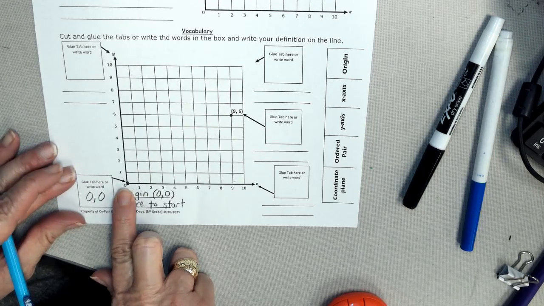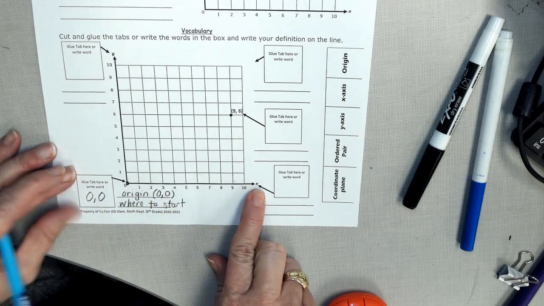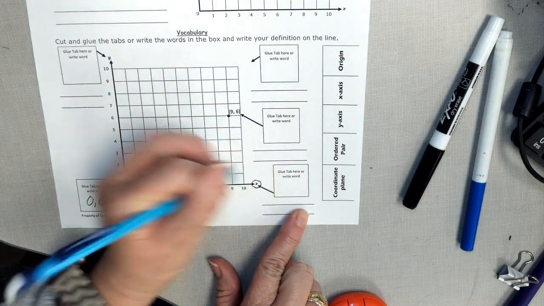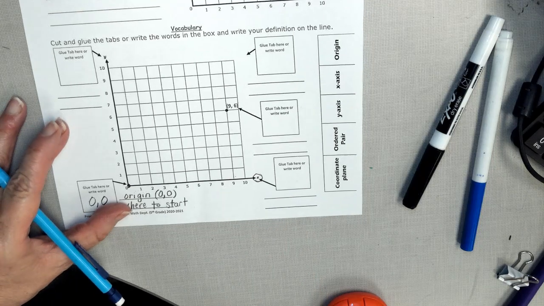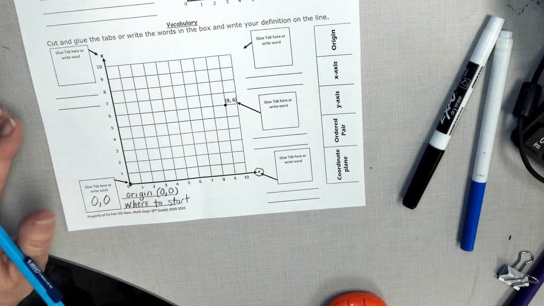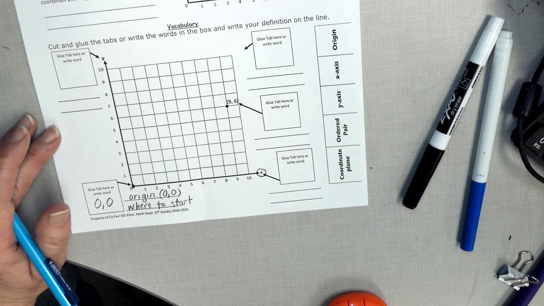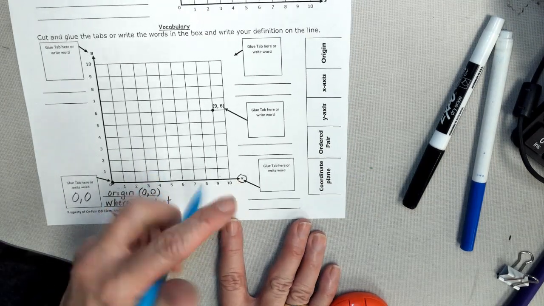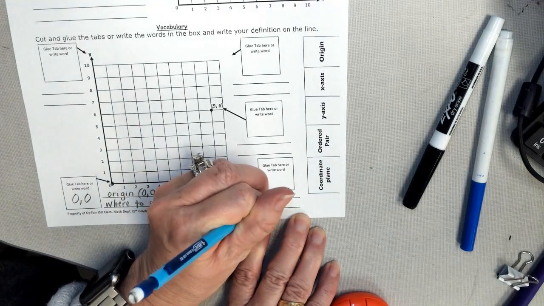So now I'm going to go from the origin and I'm going to go directly over here, and we're going to call this line the x-axis. 90% of the time when we're looking at coordinate planes, it is actually labeled for us, so we don't even have to guess. It has a little x over here, and so I'm going to go ahead and label this x-axis.